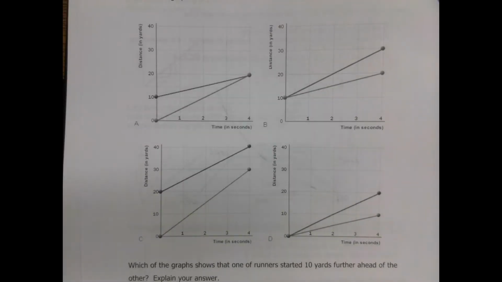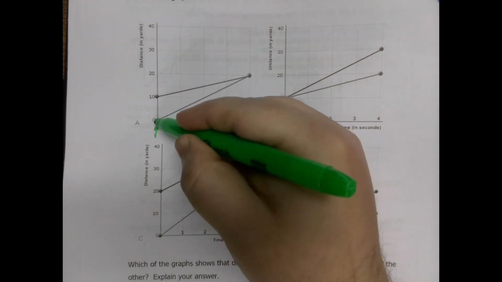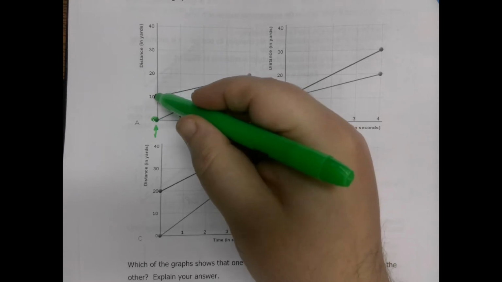Which of the graphs shows that one of the runners started 10 yards further ahead of the other? A. So we compare the starting point. This one started at 0 yards and this one started at 10 yards. So in A, one started at 0 yards, the other at 10 yards. So they are 10 yards minus 0 yards, which is 10 yards apart.